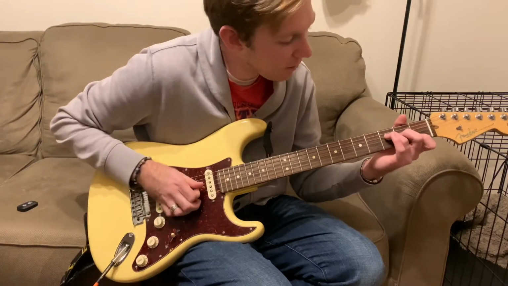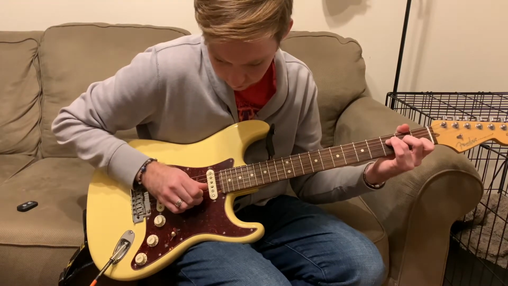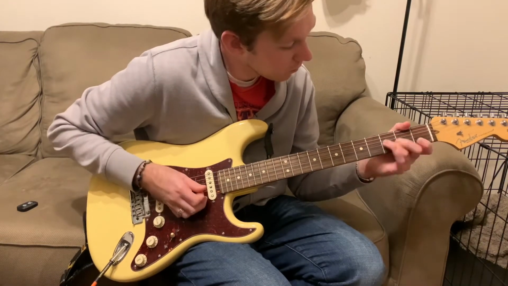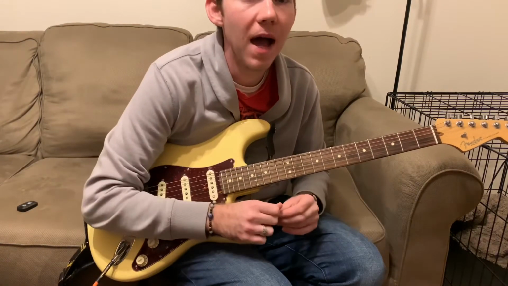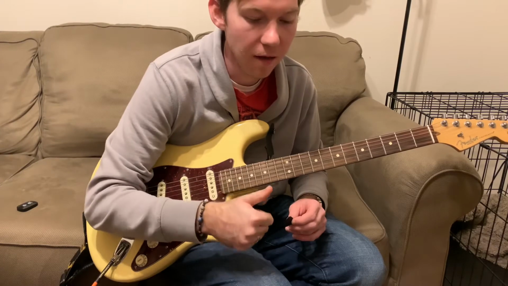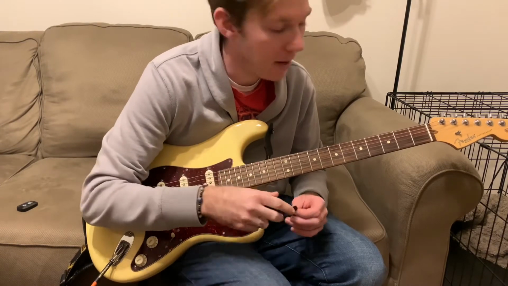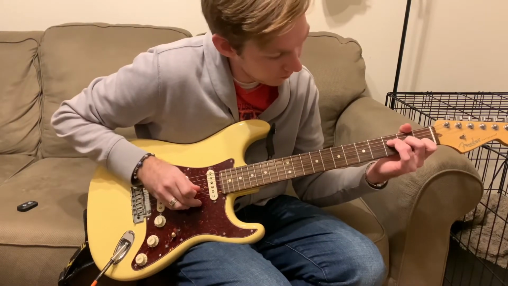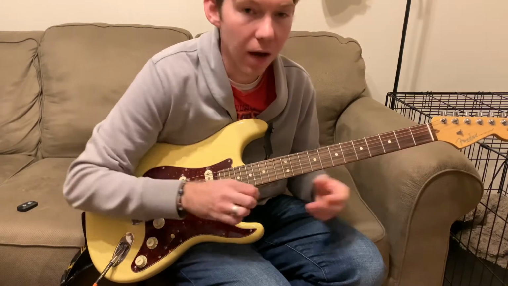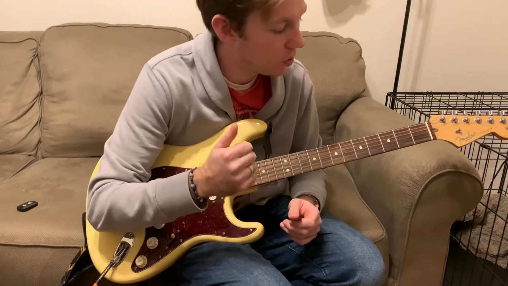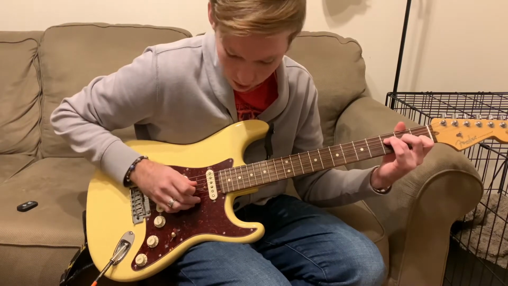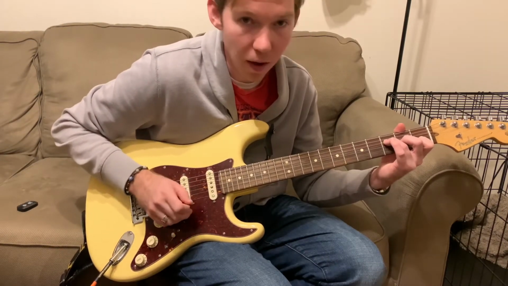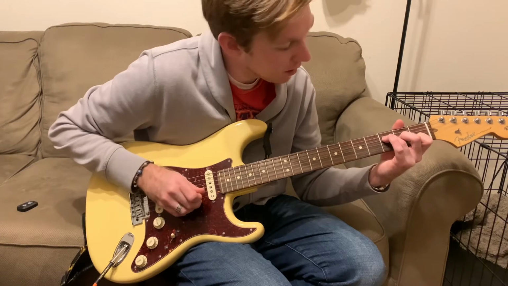So if we have F, so our root is F. If we count up 3 from F, we have F, G, A. And then if we count up 5 from F, we have F, G, A, B, C. So we have F, our root, A, our 3rd, C, our 5th.